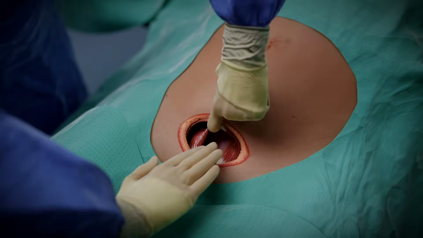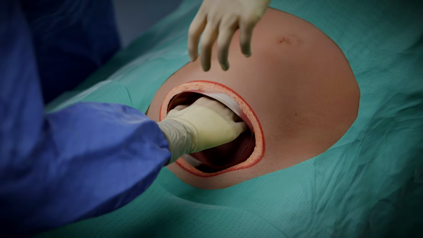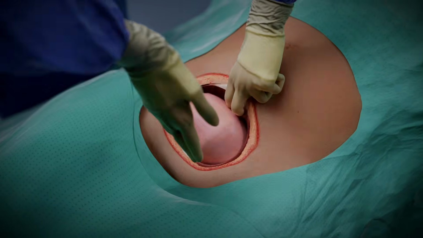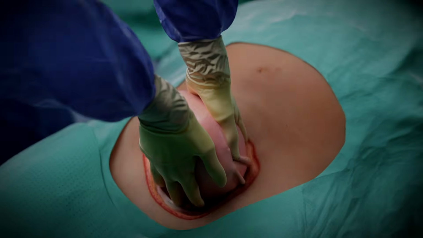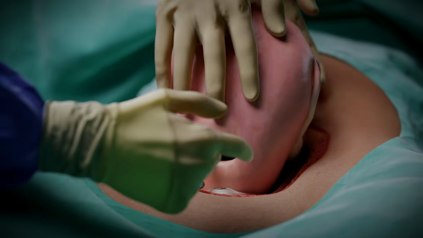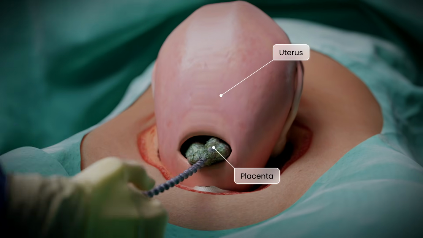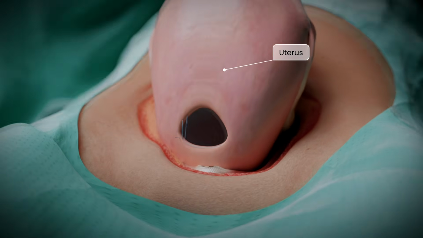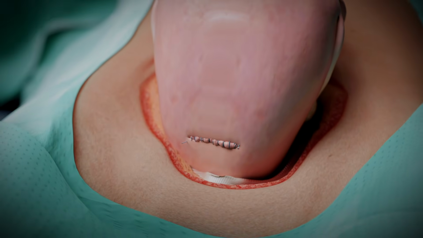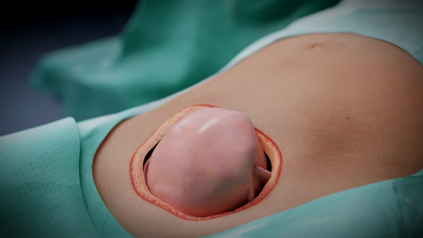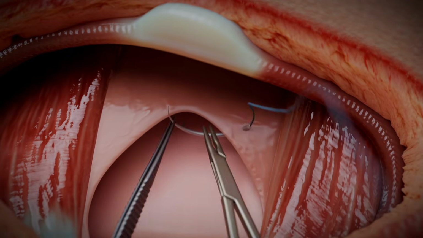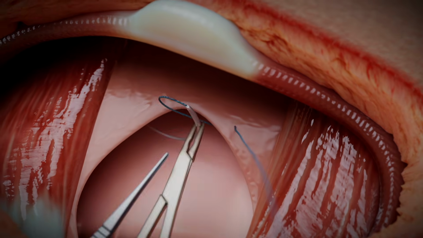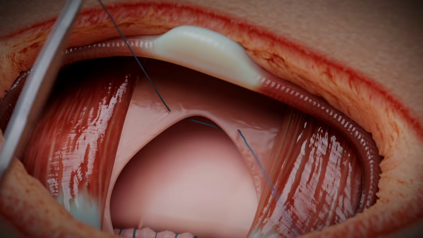After delivery, the surgeon carefully inspects the inside of the uterus using their hands. They gently feel along the uterine wall to make sure there are no tears or ruptures. The placenta is then carefully removed with gentle traction. Once everything has been checked, the uterine incision is stitched closed, and the surgeon proceeds with closing the remaining layers of the abdomen. Finally, the skin is closed with stitches or staples.